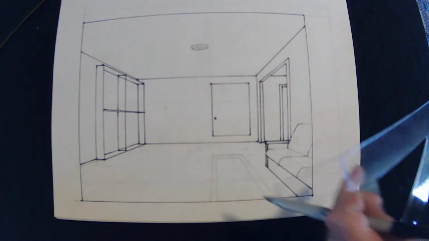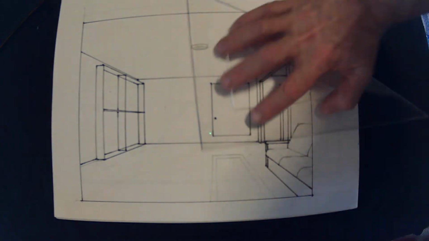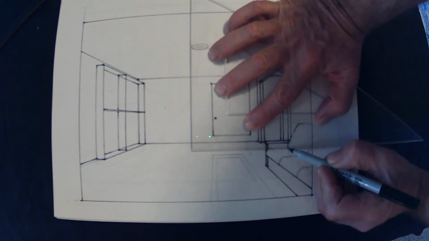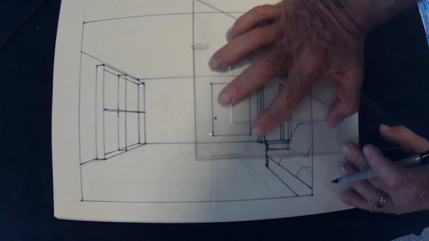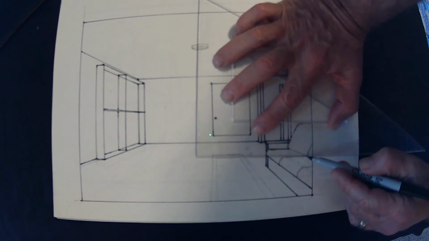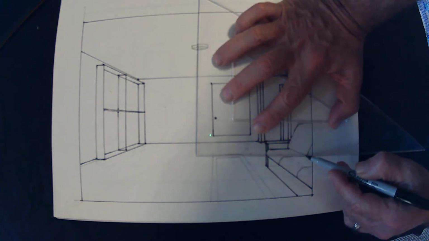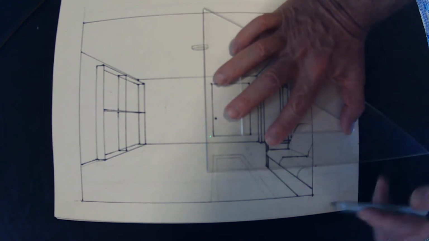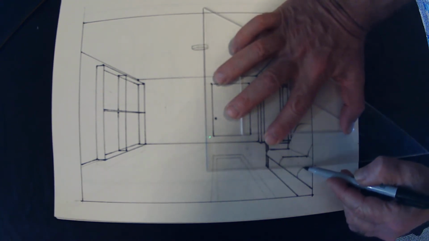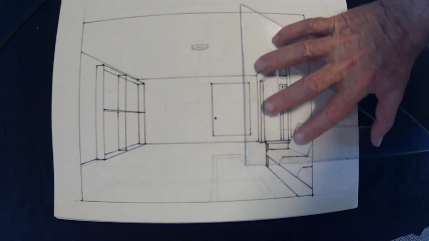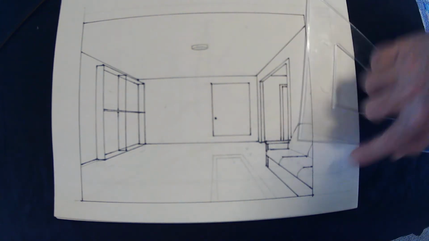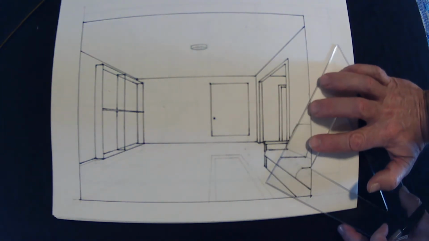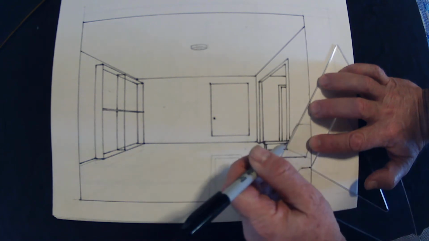And then I'm going to go straight in right here. That's parallel to the eye line. Right there. And right here. Right there and right here. Now these are all parallel to the eye line. If I slide my triangle up, you can see that they're all parallel to each other. And then the back of the couch angles like this.